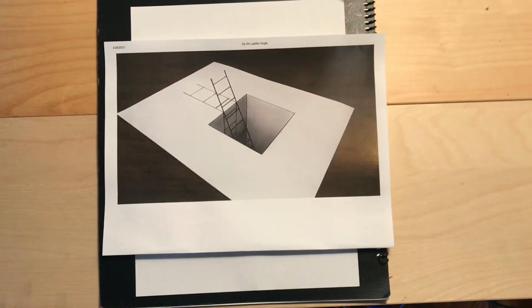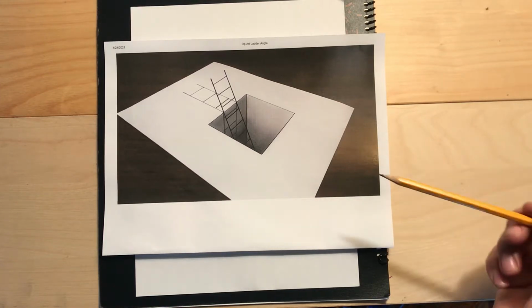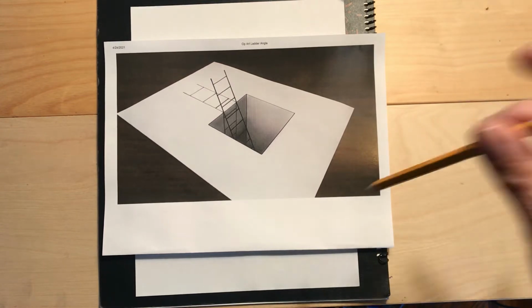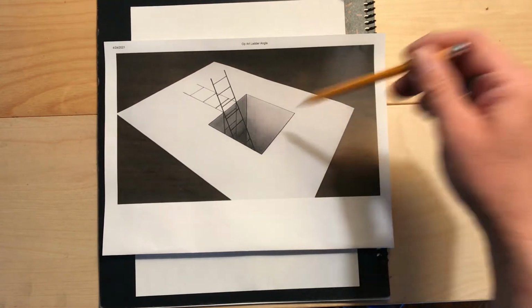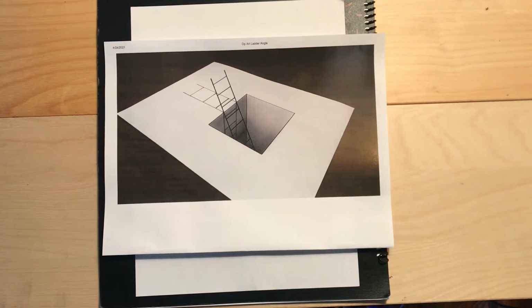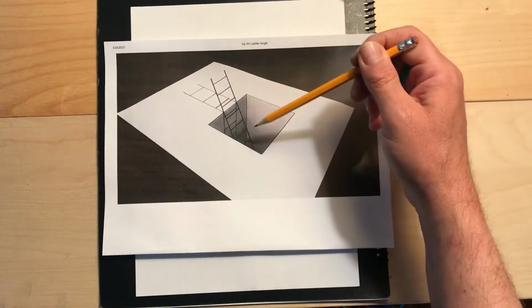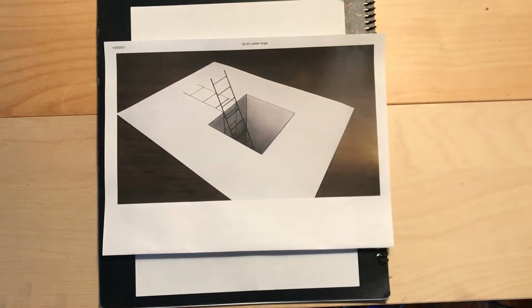Okay, hello. Today we're going to explore more op art. Op art means optical illusion art. So as you can see, we have a drawing here that looks like there's a hole, and the hole doesn't just go through the paper; it's going all the way down. It looks like it goes through the table and all that. And you can see there's a ladder, and the ladder's leaning, and then the ladder is casting a shadow. So we'll deal with the shading stuff later.